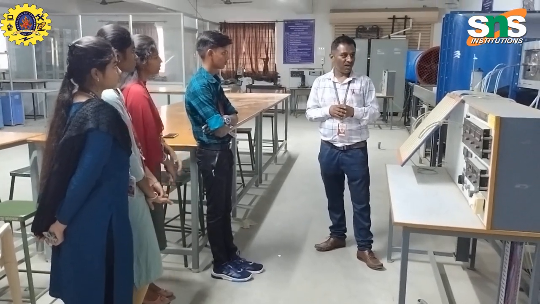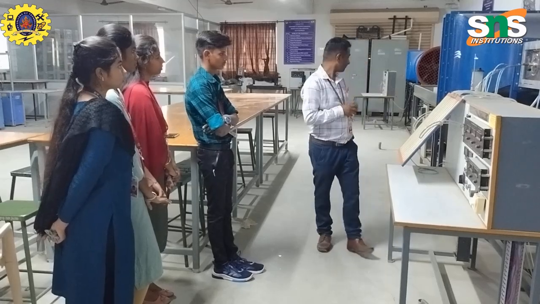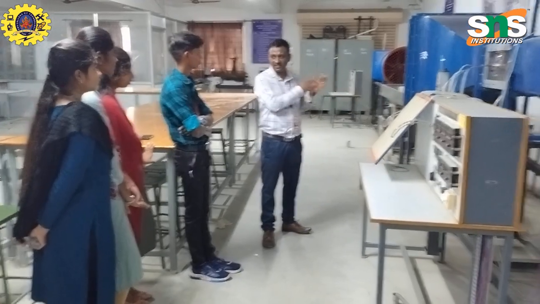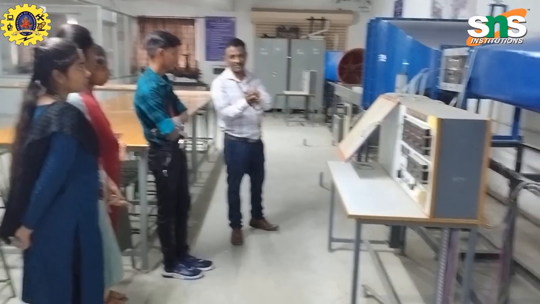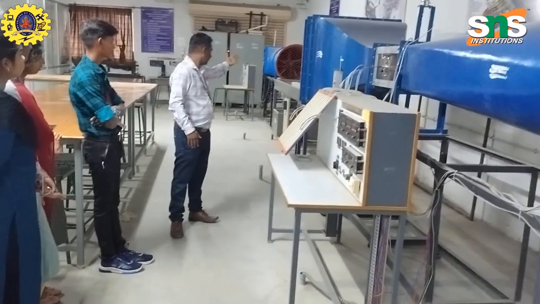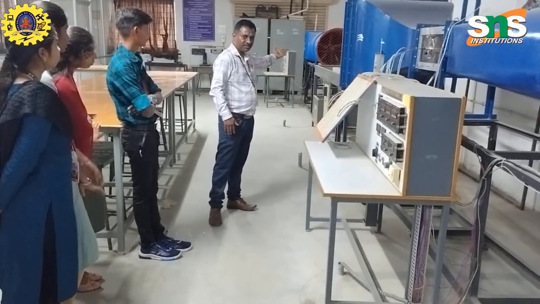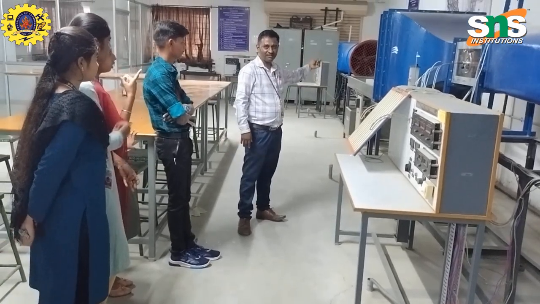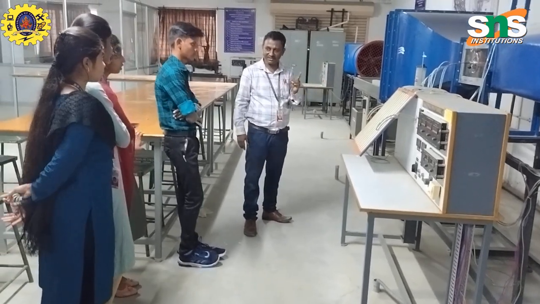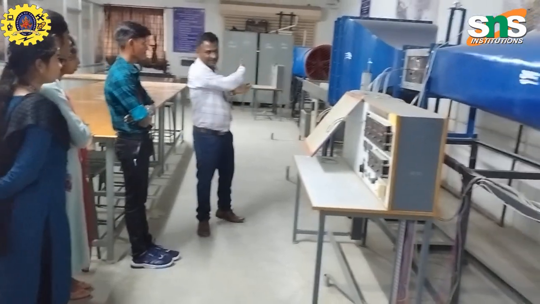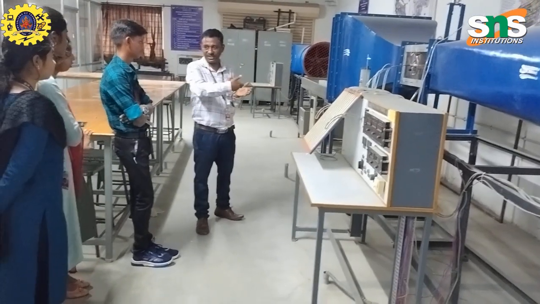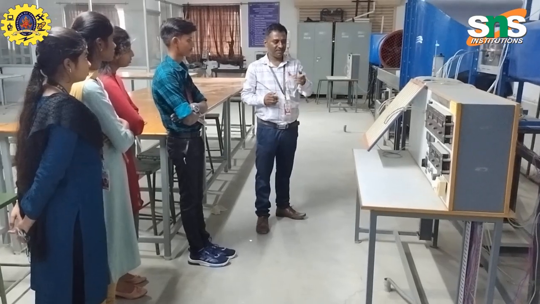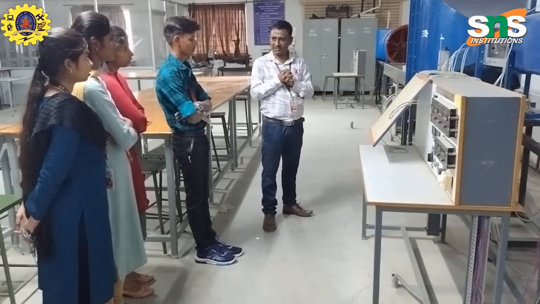Now, what you will study is the convergent section, then the divergent section. Which one is the inlet? This is the inlet. What type of inlet is it? Suction type. The fan is rotating and sucking air. And what type of three-component balance is it?